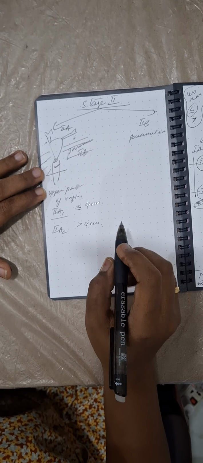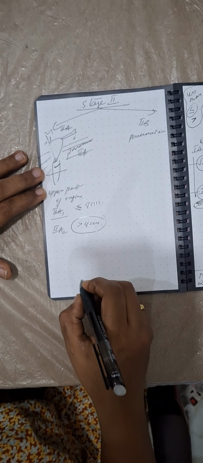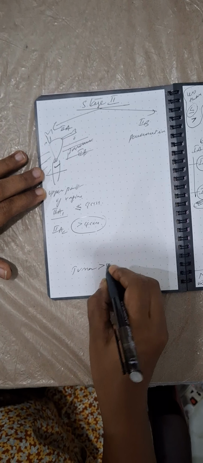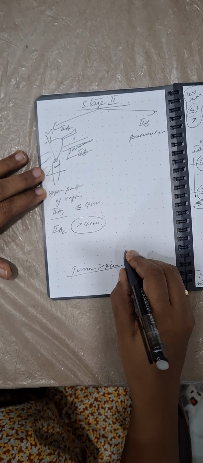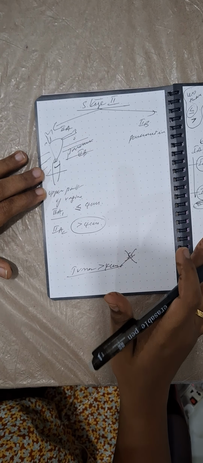So remember one funda in carcinoma cervix: if any tumor is more than 4 centimeter, we can't do surgery. Surgery is not done in them. Okay.